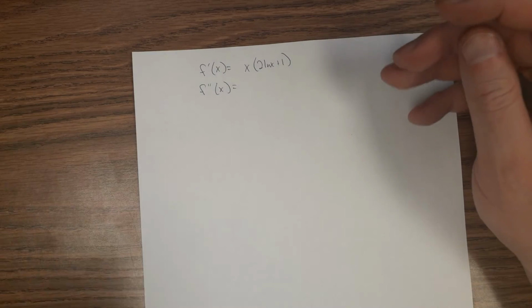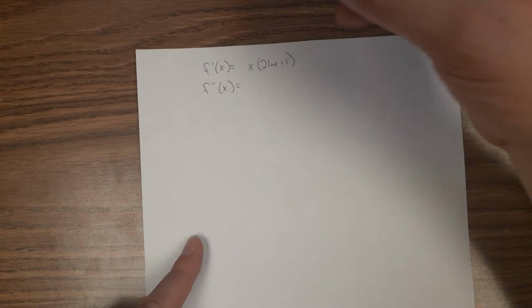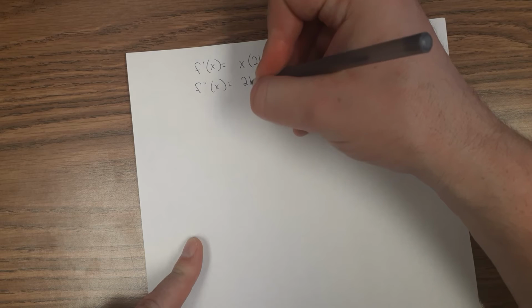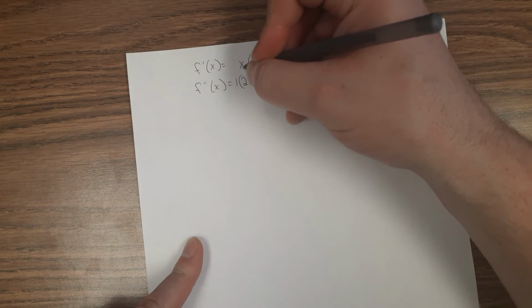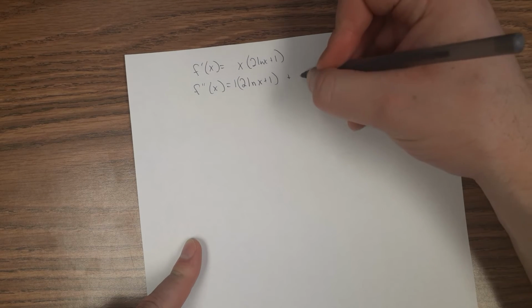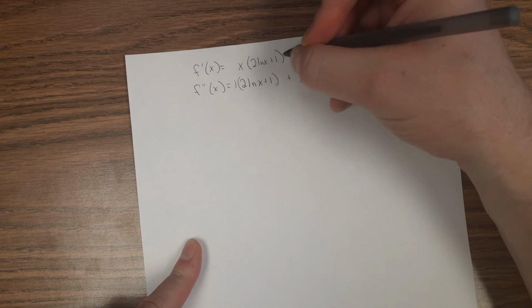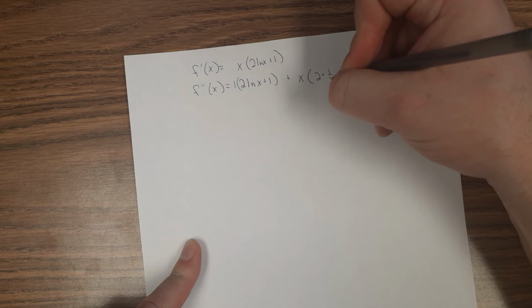Our second derivative would be the derivative of that, so 2 ln x plus 1 times 1, because of the product rule, plus x times 2 times 1 over x.